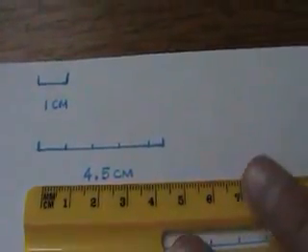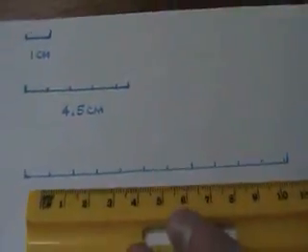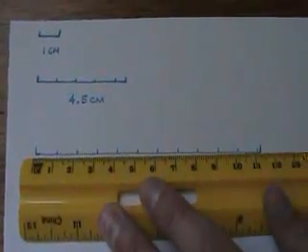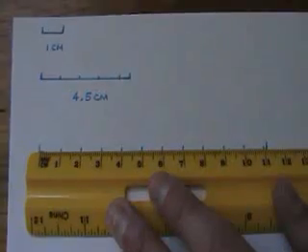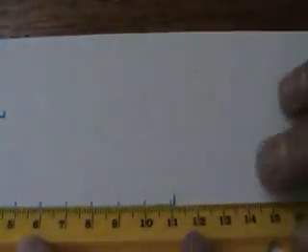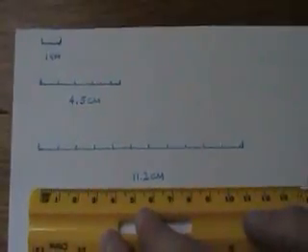Let's try one more time. Okay, now this line, if we line it up at the 0 tick mark, is not exactly 11 centimeters. So we need to count how many tick marks there are after 11. 1, 2. So we will write it as 11.2 centimeters.